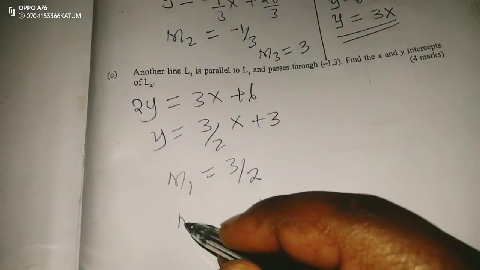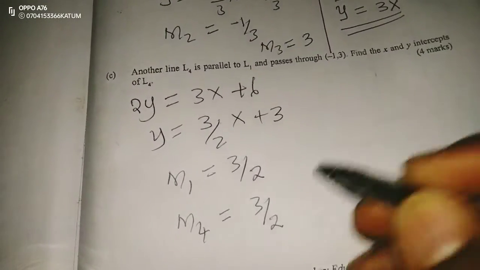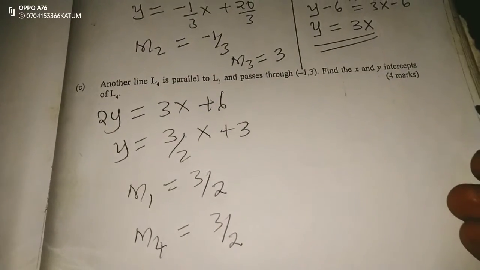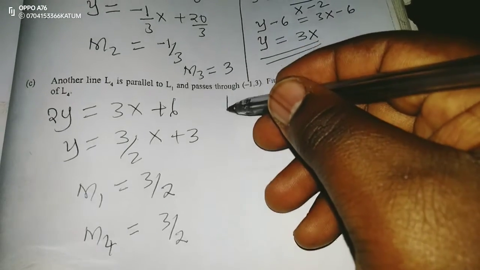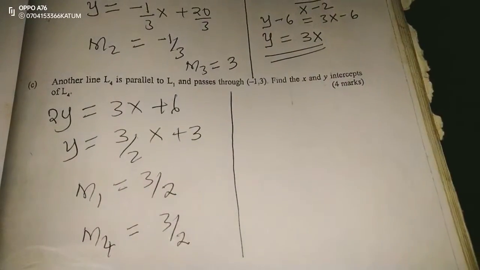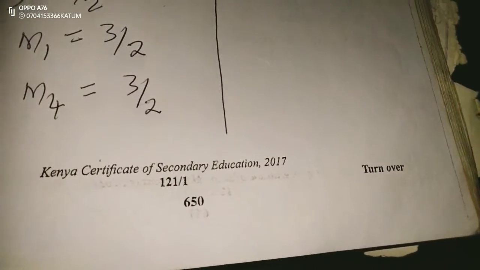That means the gradient for line 4 is going to be the same. Now that they are parallel, two parallel lines have the same gradient. That is something to be noted.